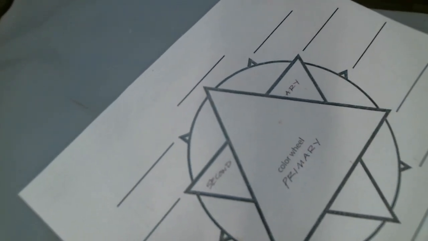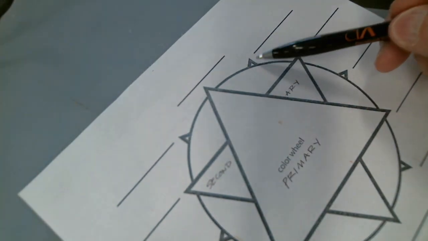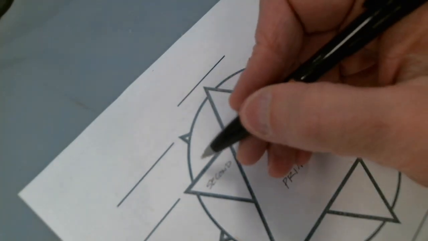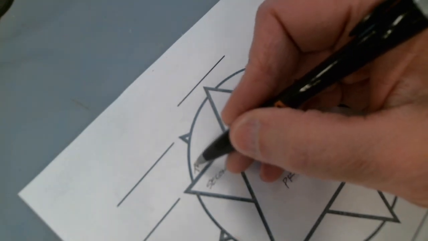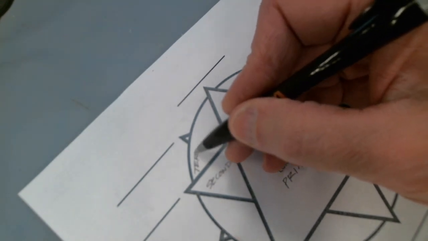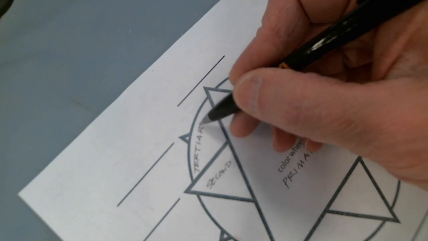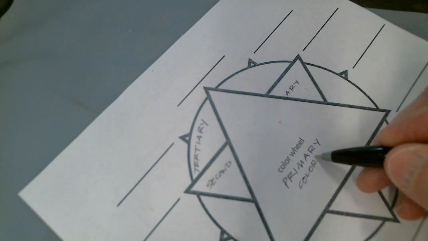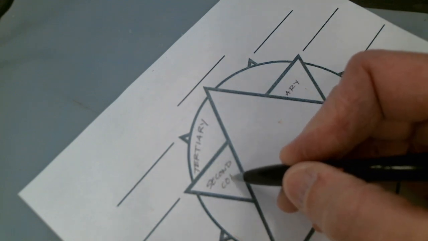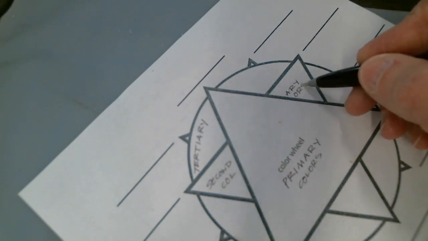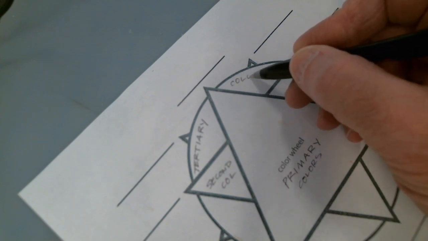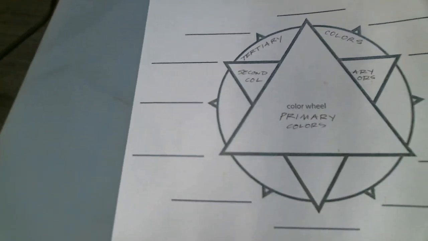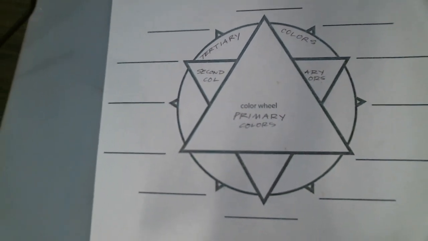And for the circle that's behind it, for all these little extra sections here, write tertiary. Okay? And for the beginning, that's just the initial step.